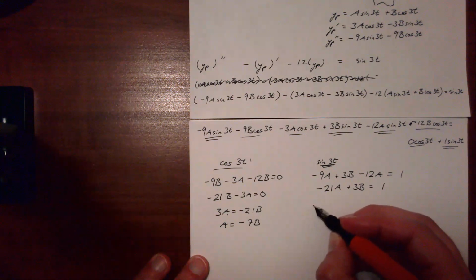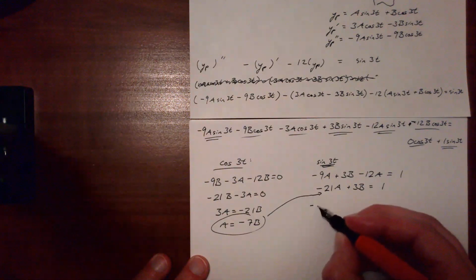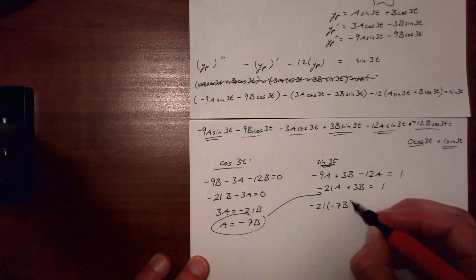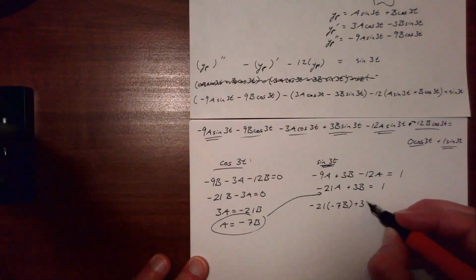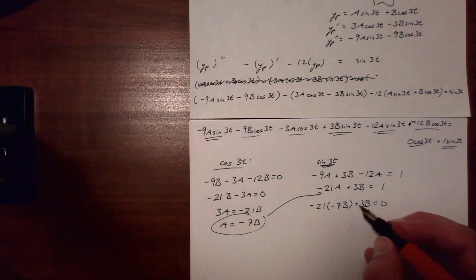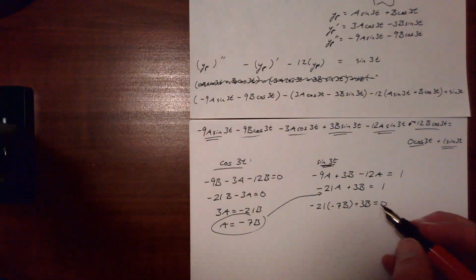And so if I use this up into here, I'll have negative 21 times negative 7b plus 3b equals, oops, not 0, equals 1. 21 times 7, what is that?